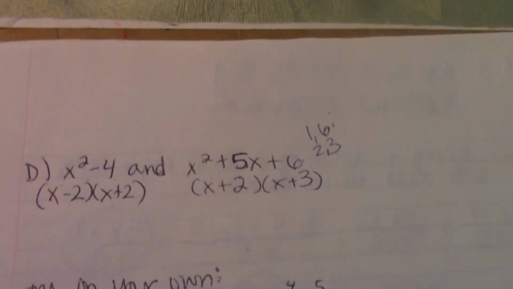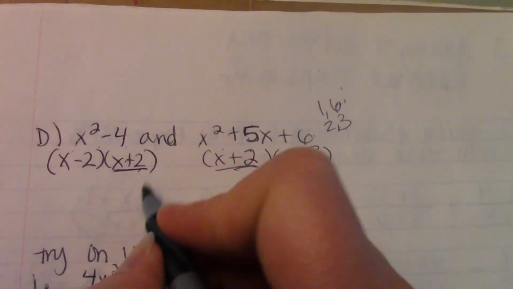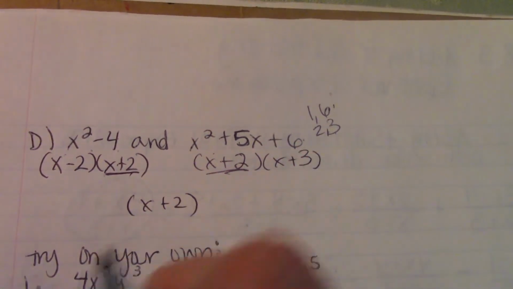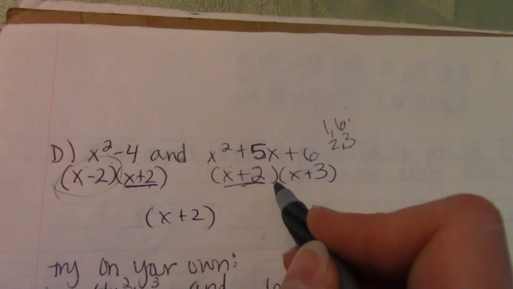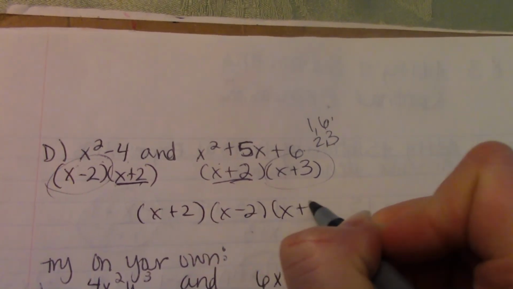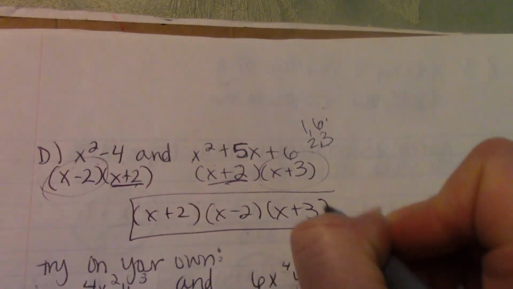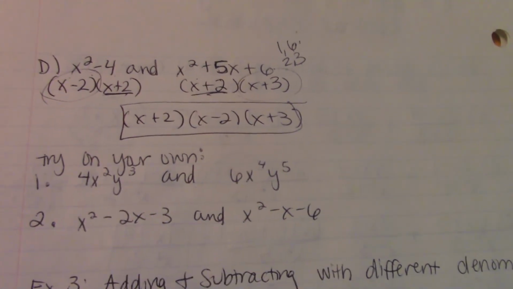Okay, so your pieces that match are the plus 2's. So I need that x plus 2 because it's the matching one. And the 2 that are left over, the x minus 2 and the x plus 3. And this is your least common multiple. Try these two on your own.